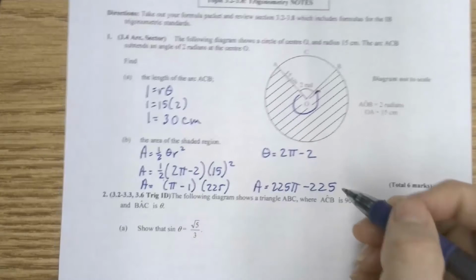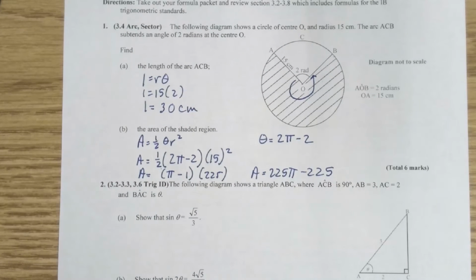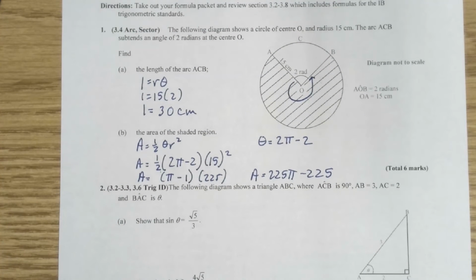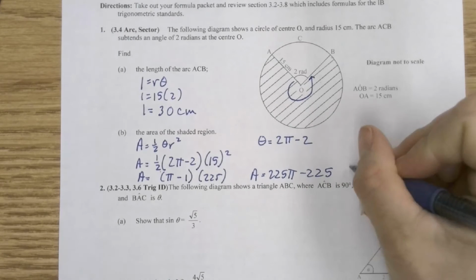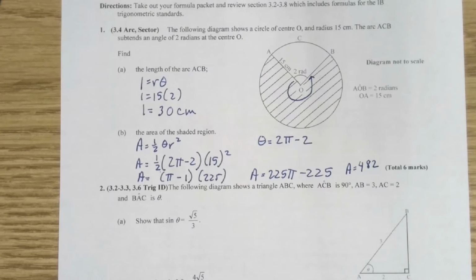And of course, I know you guys always want to approximate this if you can. So we're going to grab our calculator and approximate what this number is. Of course, if they were asking you this question on a non-calculator problem, you would leave it in this exact format. So 225 pi minus 225, and we get for our final area 482. I'm going to round to 3 significant figures. So 482.